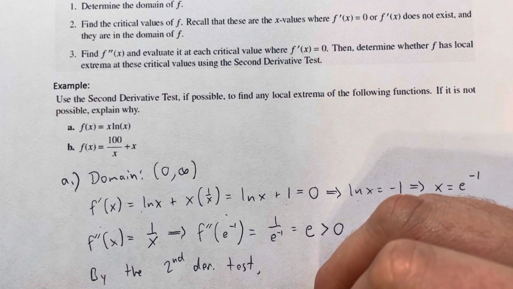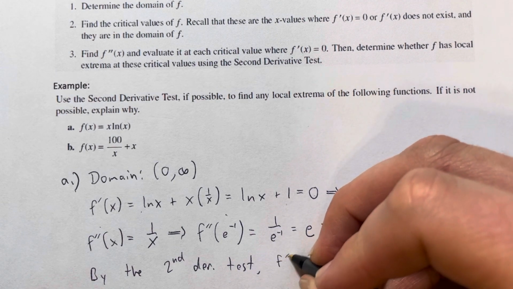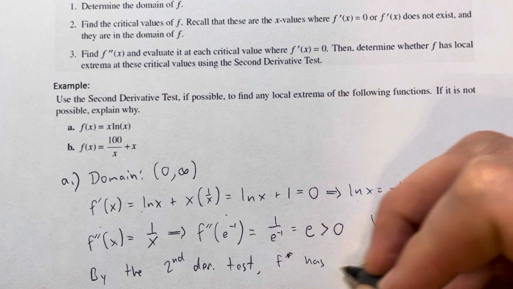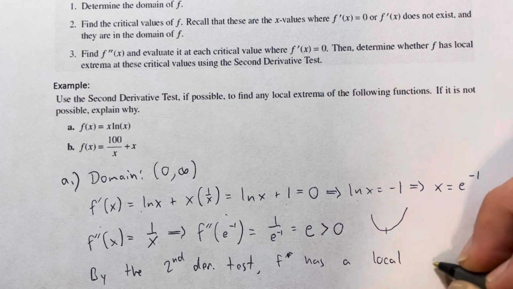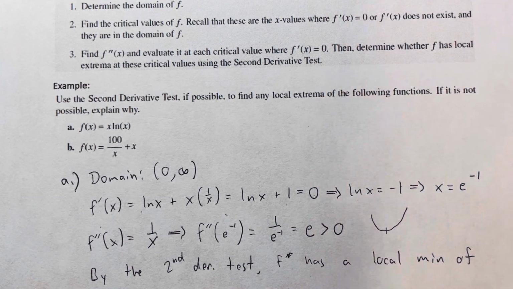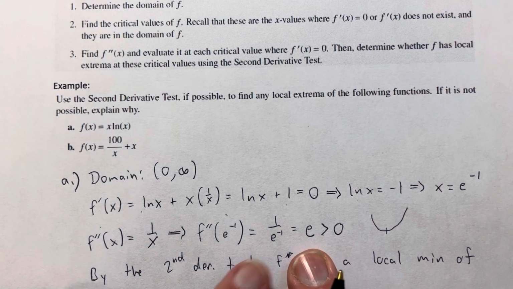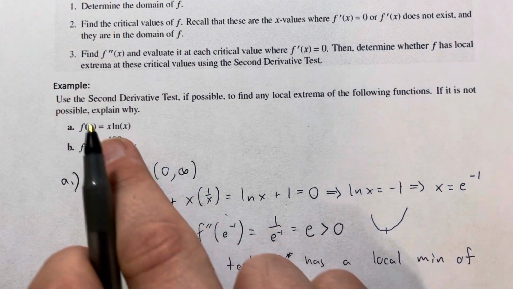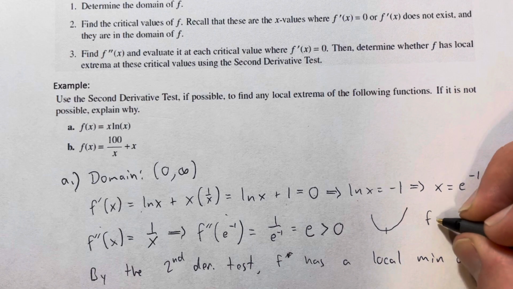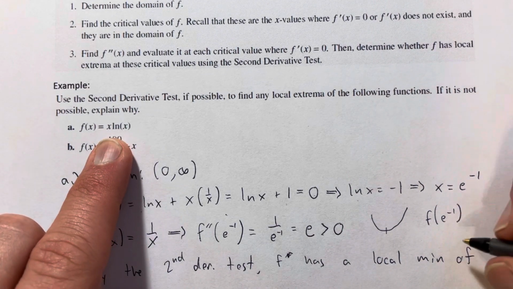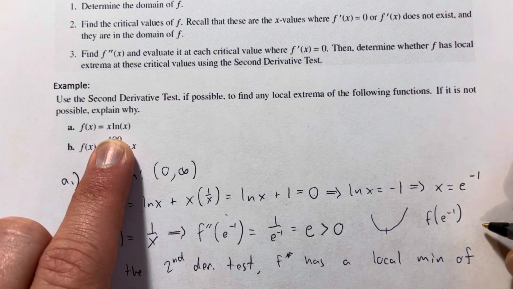So by the second derivative test, f double prime, f has a local minimum. Now, we didn't find the local minimum, we just found where it occurs. It occurs at e to the -1. So I'll need to plug that back into my original function f of x and find what it's equal to in order to state what that local minimum is.